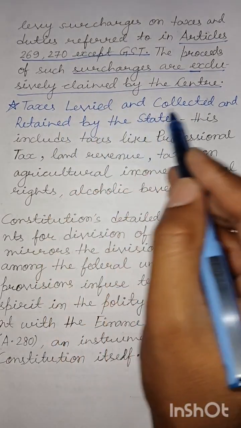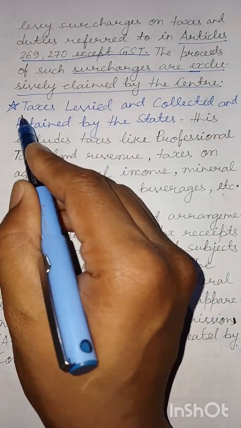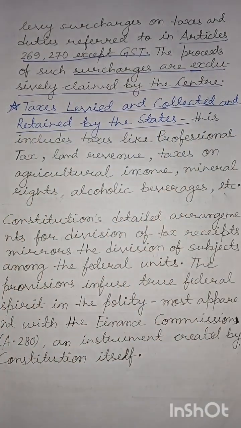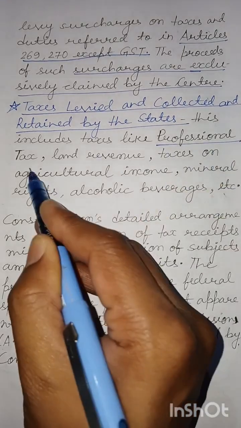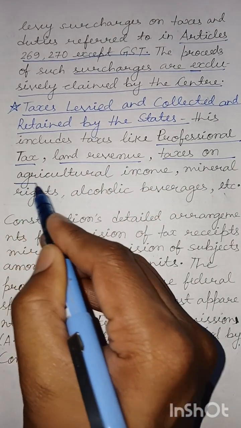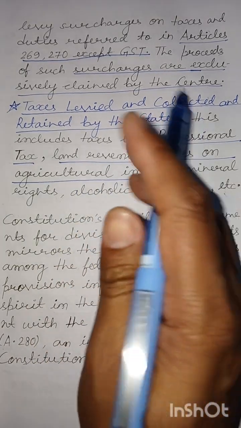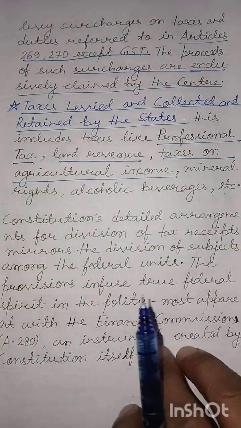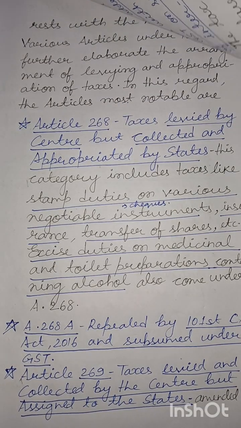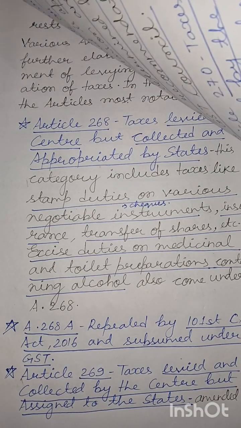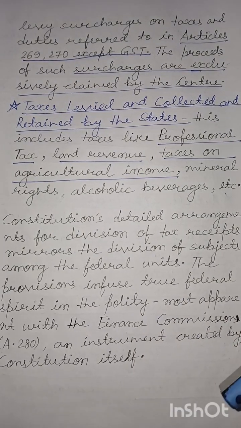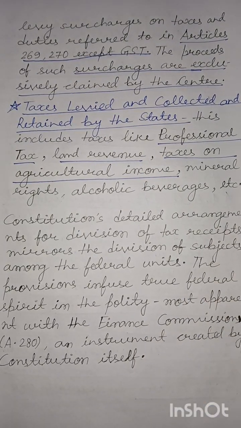Then come the taxes levied, collected and retained by the states. This includes taxes like professional tax, land revenue, and taxes on agricultural income. Please recall that it was Article 270 that dealt with individual income tax as well as corporate taxes.